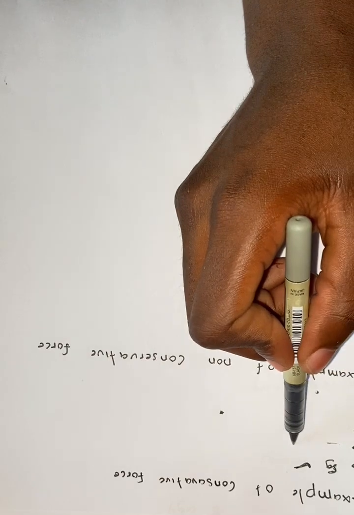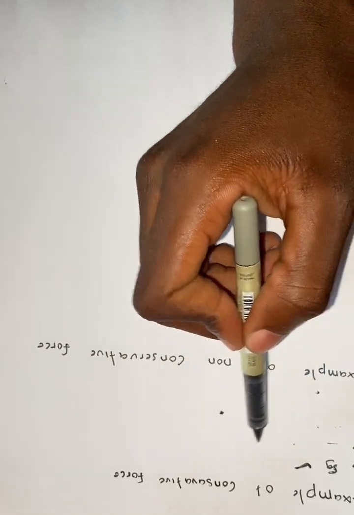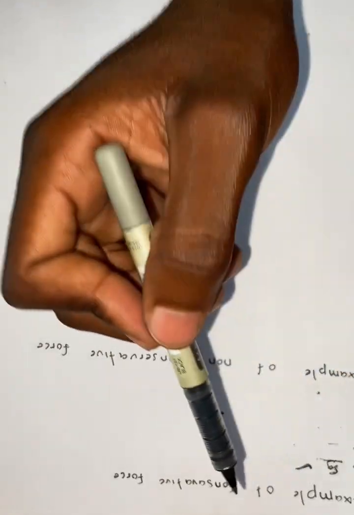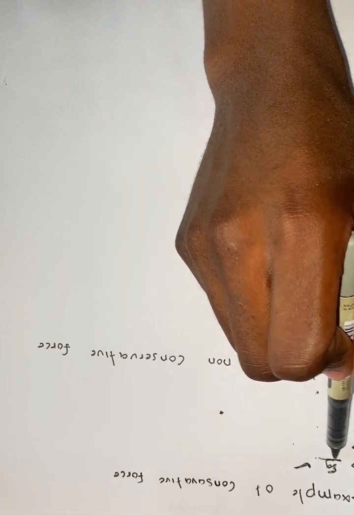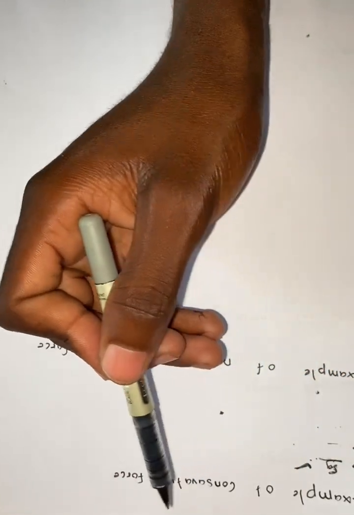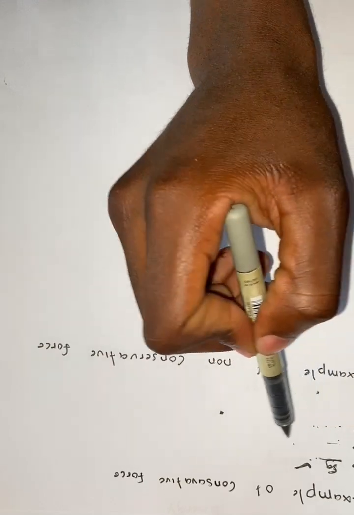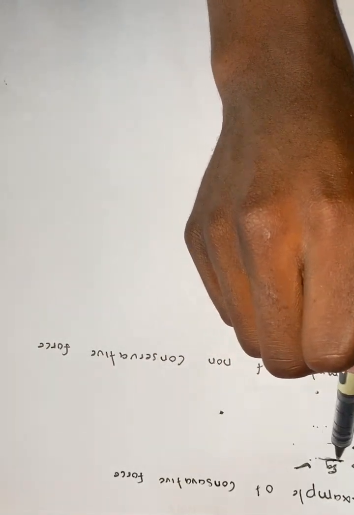The electrostatic force is also a conservative force. Elastic force is also a conservative force. But you only have to stick to the Fg. If they ask you about any conservative force, you write the force of gravity. But just in case they ask you for more, then you write the elastic force and the electrostatic force. But we are examined only on the force of gravity.